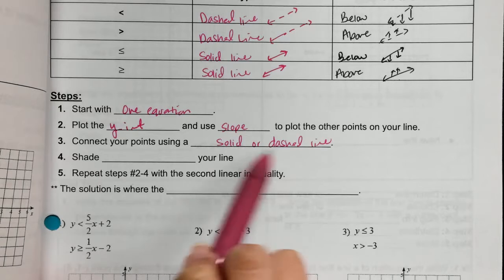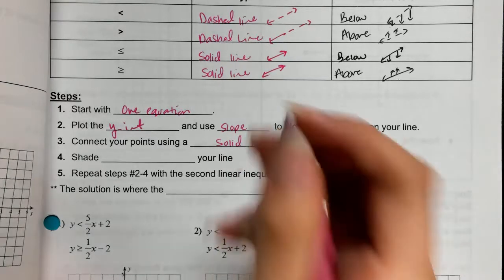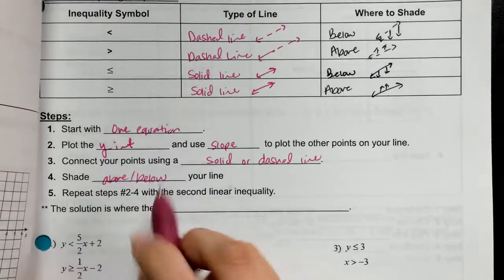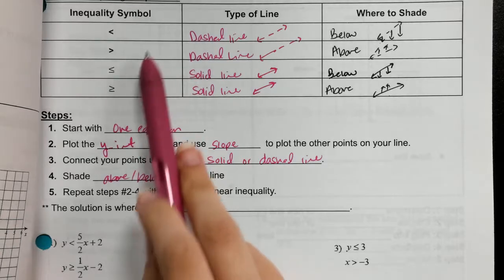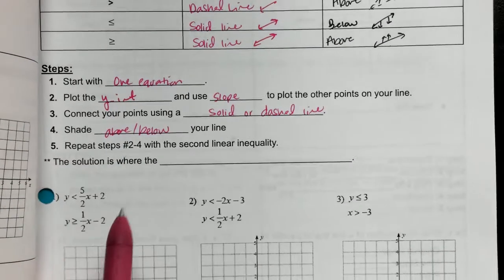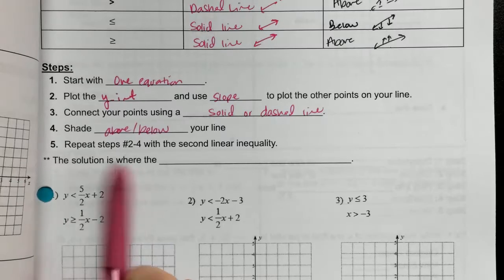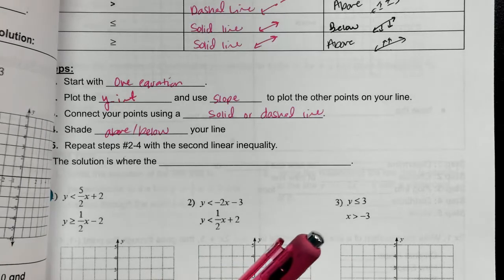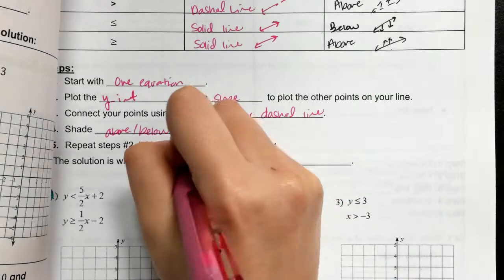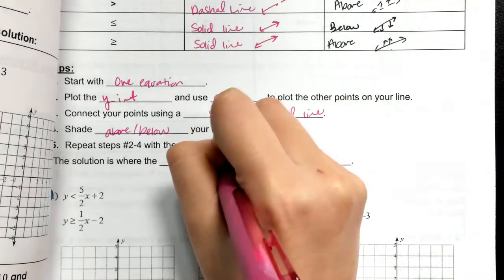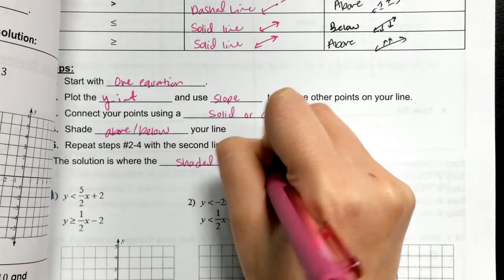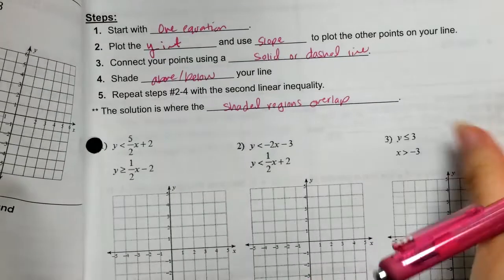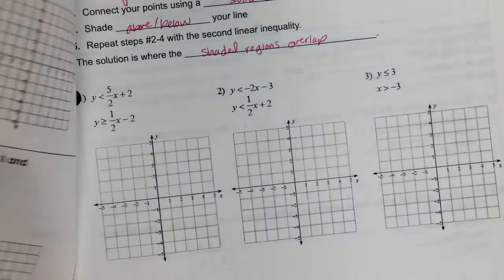And then once you've drawn your line, either solid or dashed, you're going to shade above or below, depending on whether you are less than, which is below, or greater than, which is above. Now, the solution, because remember, when we were doing systems of equations in the previous lesson, you're looking for the solution. Well, the solution for systems of inequalities is where the shaded regions overlap. So let's do example 1, and we're going to look for where our two shaded regions overlap.